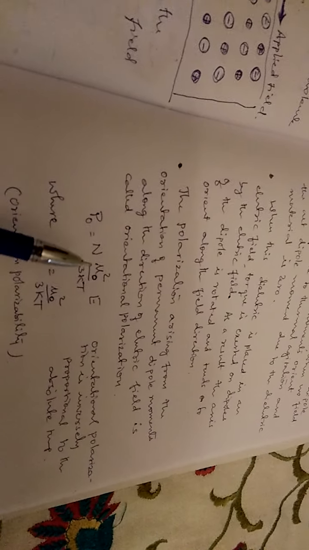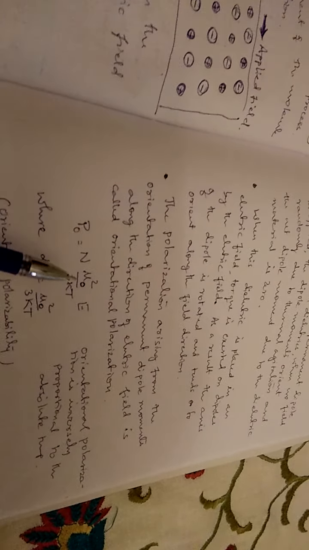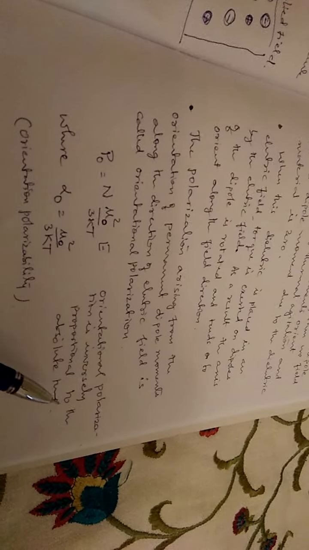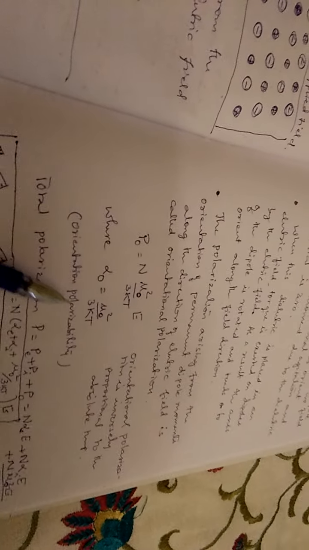So it is inversely proportional to temperature. We can directly write Po is equal to N mu O square by 3 kT into E. So orientational polarization is inversely proportional to the absolute temperature, where alpha O is equal to mu O square by 3 kT. This is the orientational polarizability.